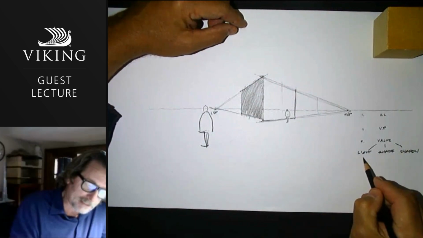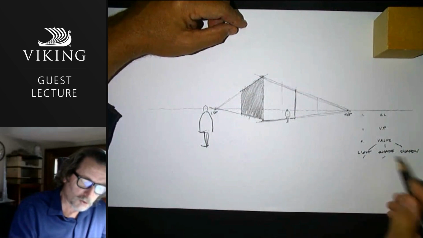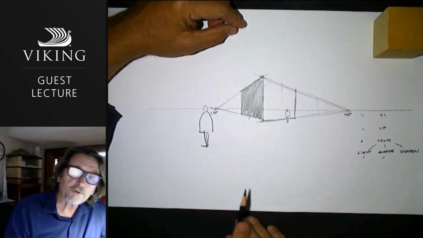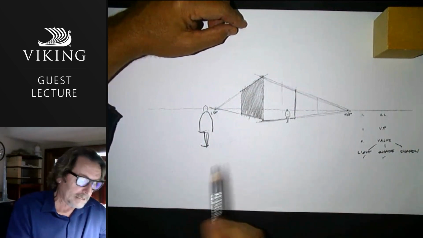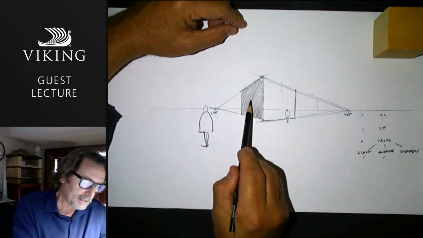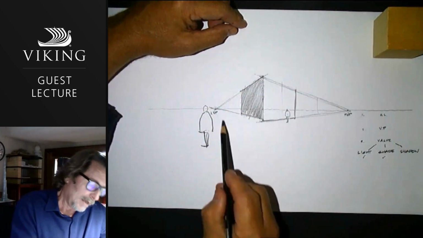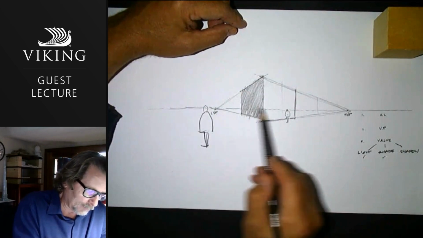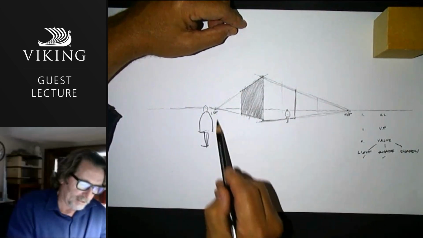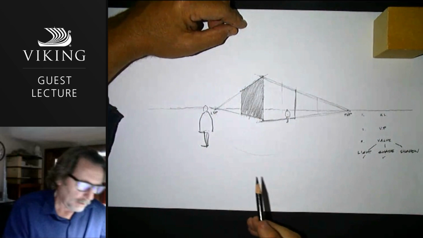So we've accomplished the light side by not doing anything. We've just drawn our shade side. Now I want to throw a shadow onto this ground plane because this is a plane in space. This is a plane, this is a volume in space. But now with our horizon line, this is actually a plane in space too, the whole ground plane.